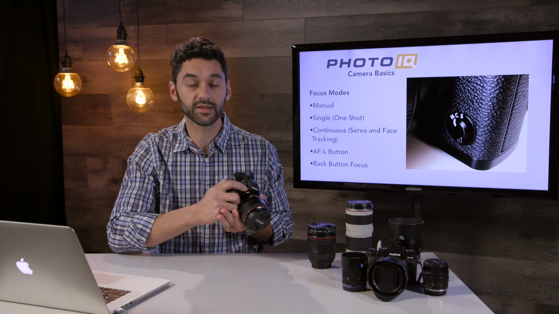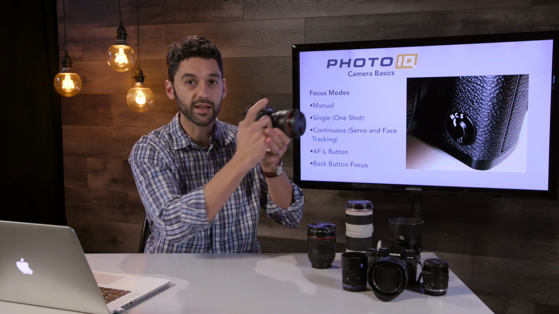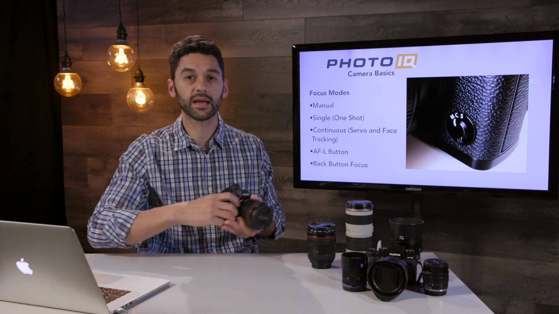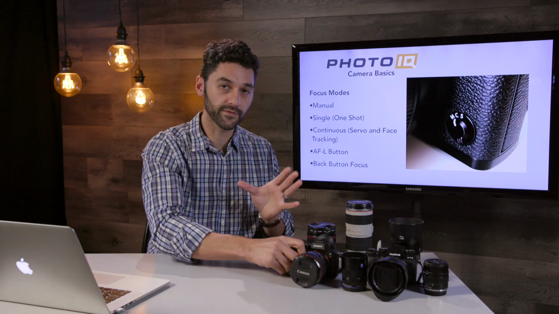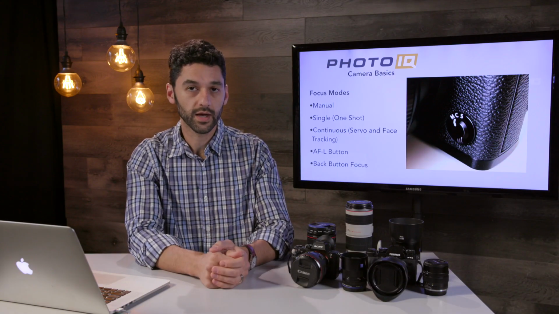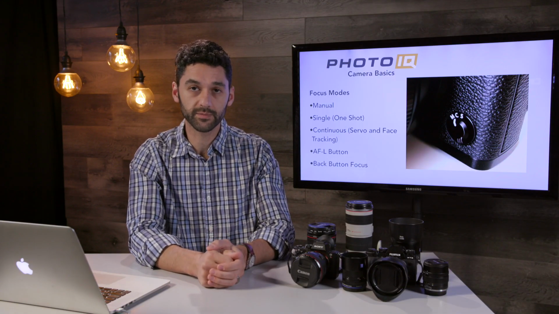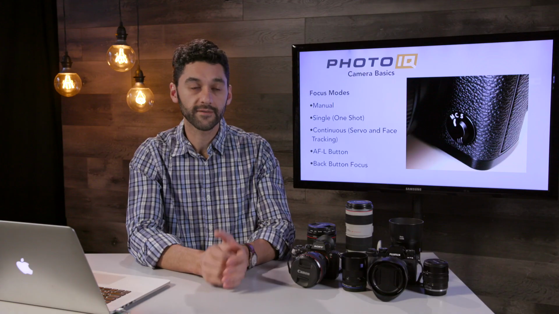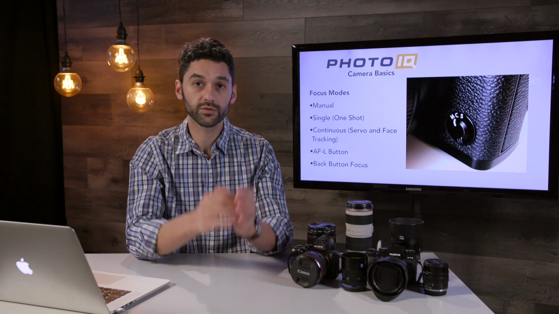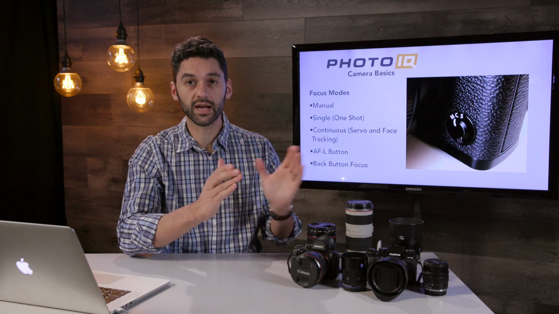As long as the button is depressed, it will continue to focus, and you can just take pictures as many times as you want, and it won't disrupt the focus. So when the focus is untethered from the shutter button, you have a lot more flexibility with being able to change and adjust your composition.